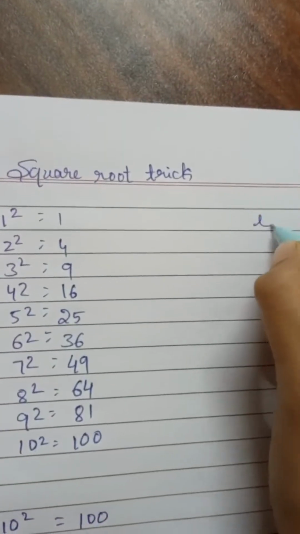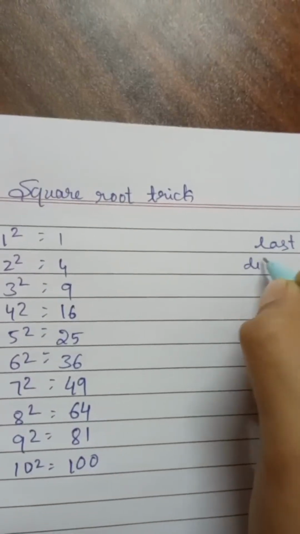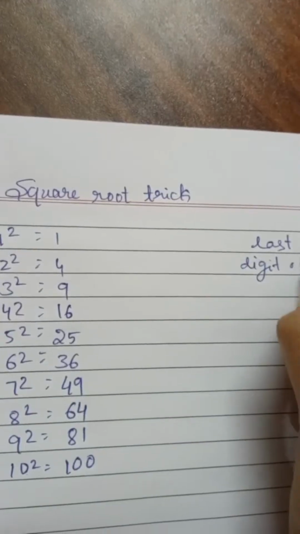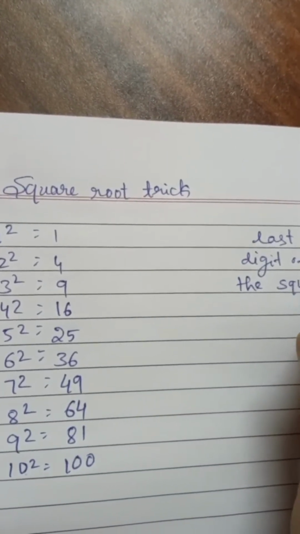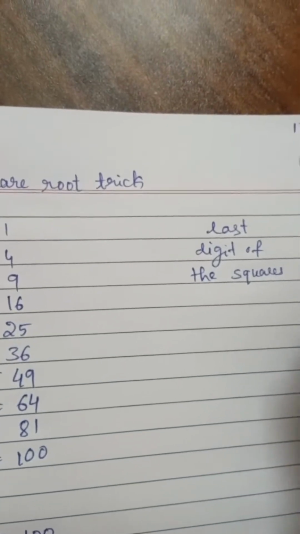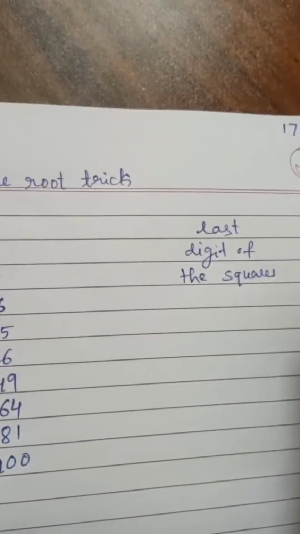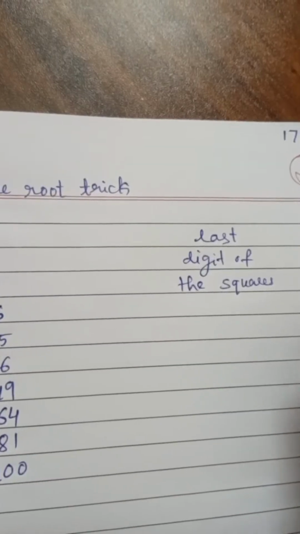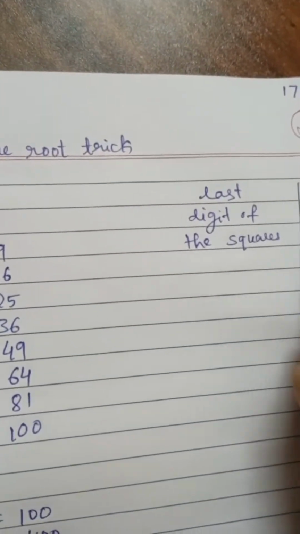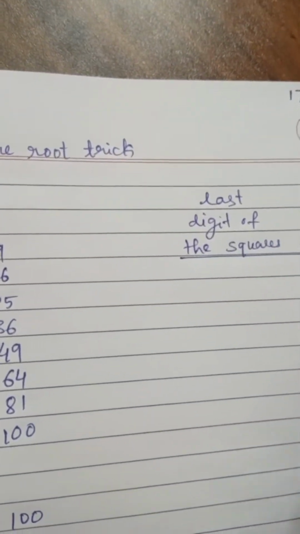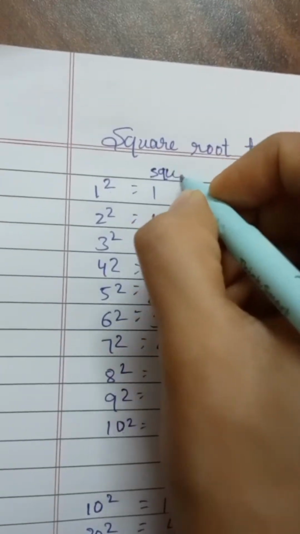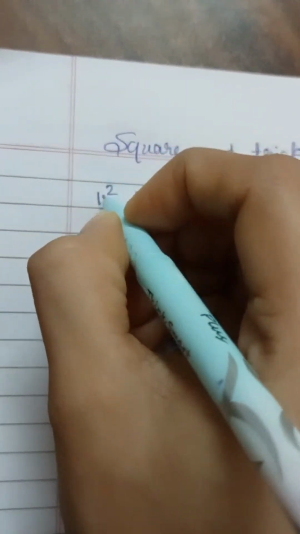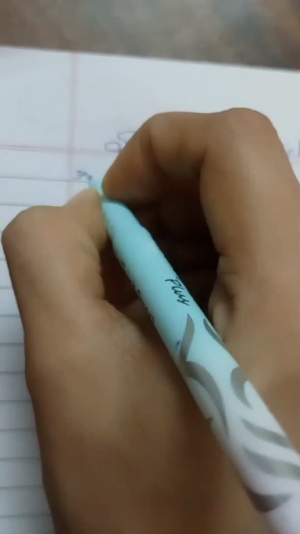we should write the last digit of the squares and its square roots. Okay, so these are the squares and these are the roots.